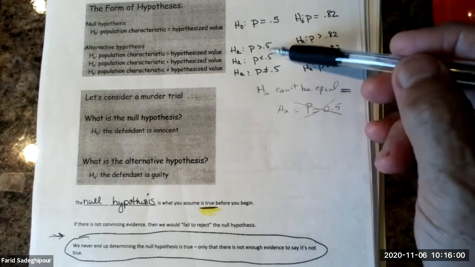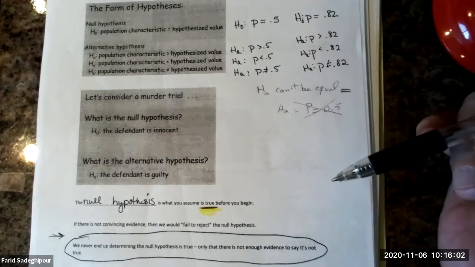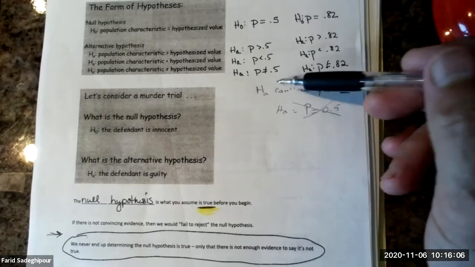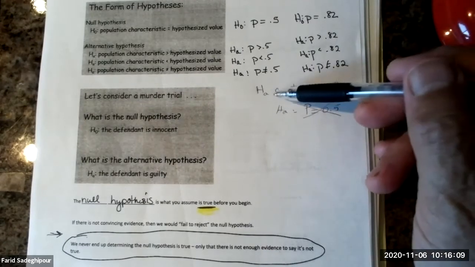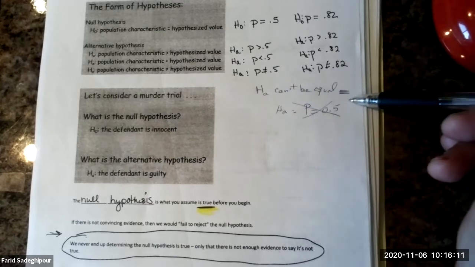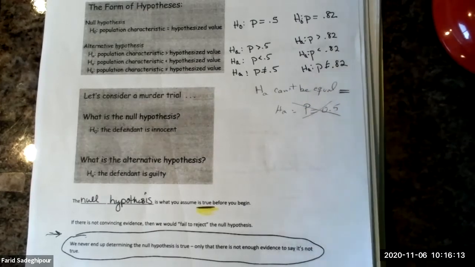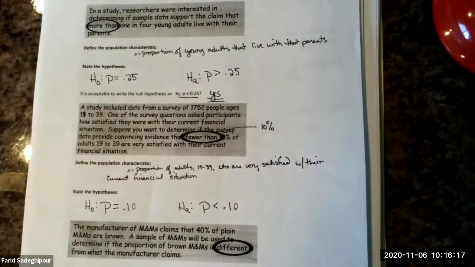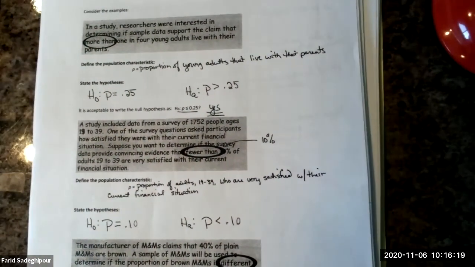The alternative hypothesis can be one of these three, or these. And the alternative hypothesis cannot take the equal sign.